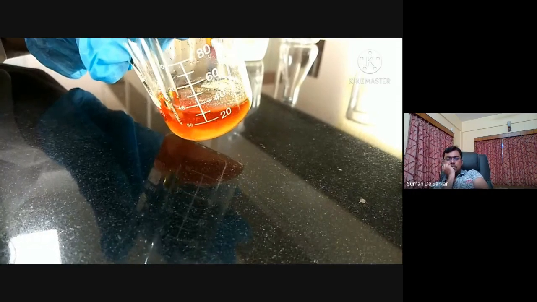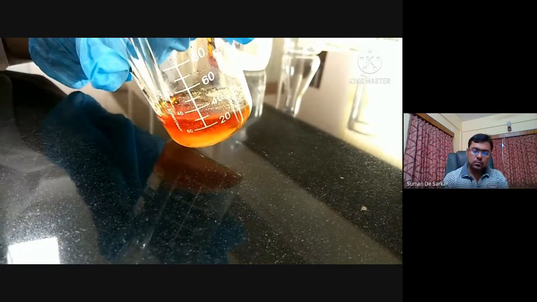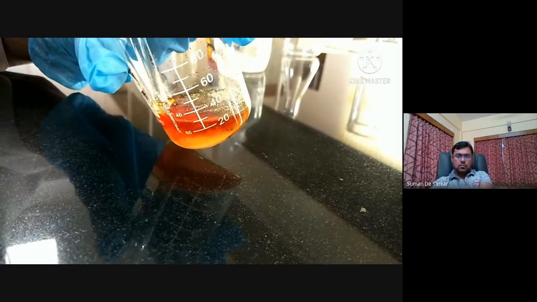You can see from this scratching point, more and more precipitate is coming. So we'll continue this and allow all the product to precipitate out from the solution.